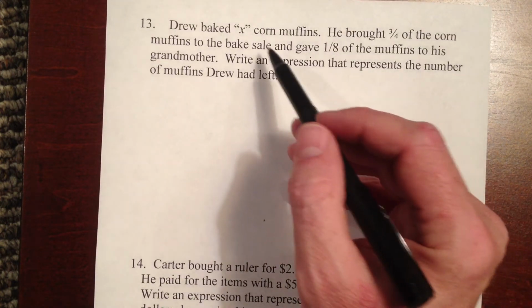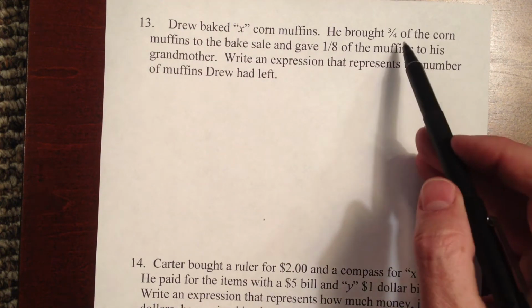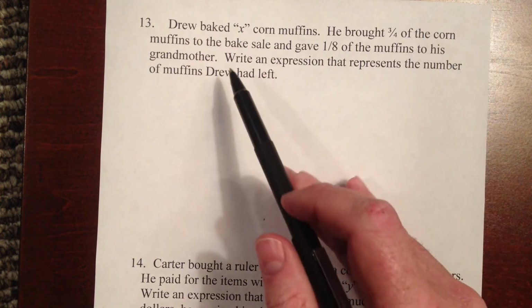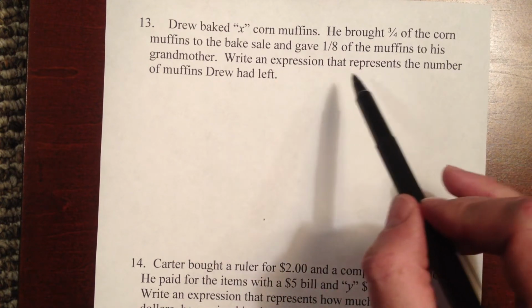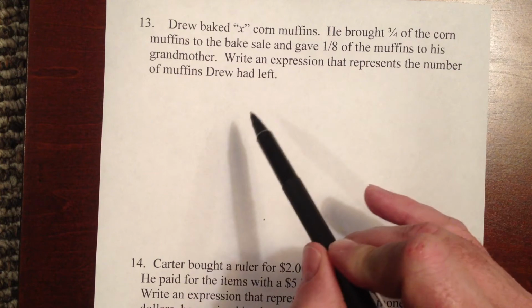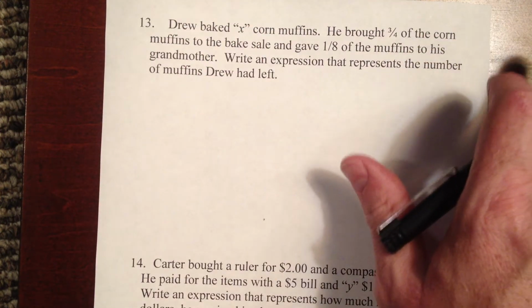Drew baked x corn muffins. That's going to be a variable there. He brought 3/4 of the corn muffins to the bake sale, and he gave 1/8 of them to his grandmother. Write an expression representing the number of muffins Drew had left. So he had this amount, but he gave a bunch of them away.